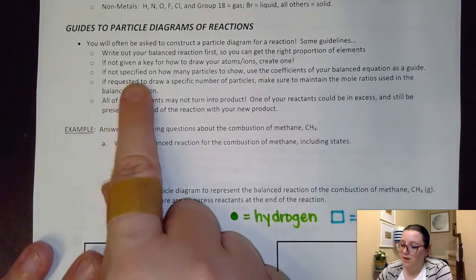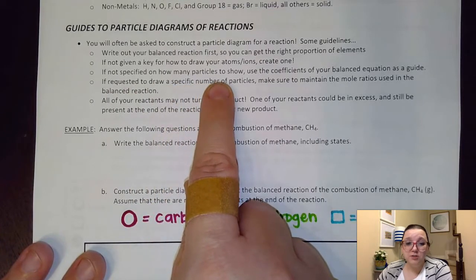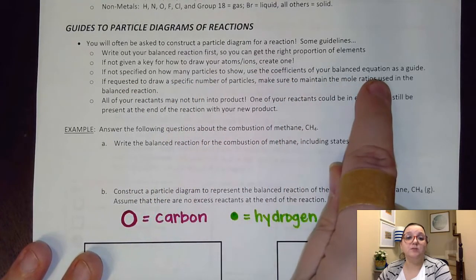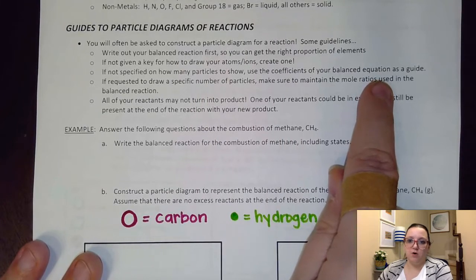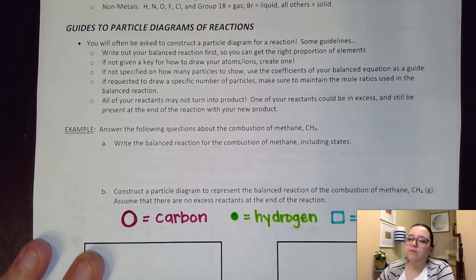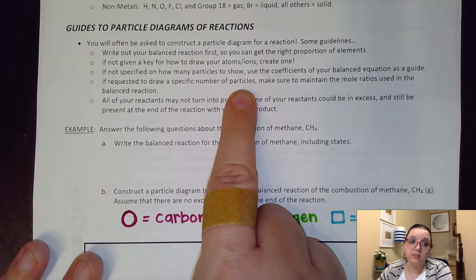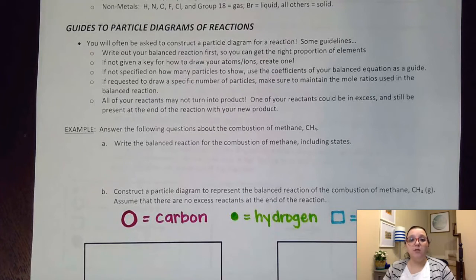If you're not specified on how many particles to show, I would just simply use the coefficients of your balanced equation. And don't try and make it more complicated than it has to be. However, on occasion, you are requested to draw a very specific number of particles. And so if you're asked to do that, you would want to make sure that you're maintaining those mole ratios that you had in your balanced reaction. You want to use those coefficients to make sure that you're putting the correct ratio of things together. And the reason for that is that all of your reactants may not necessarily turn into products.